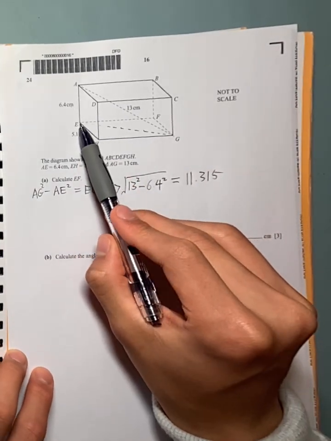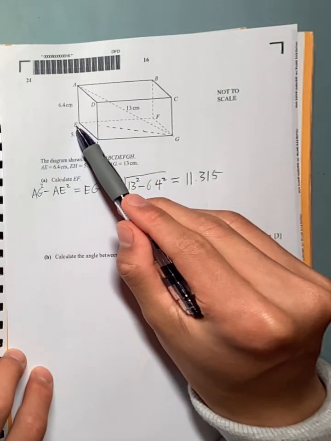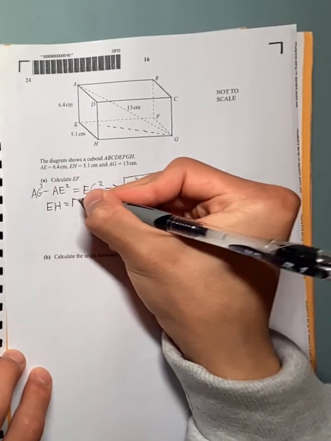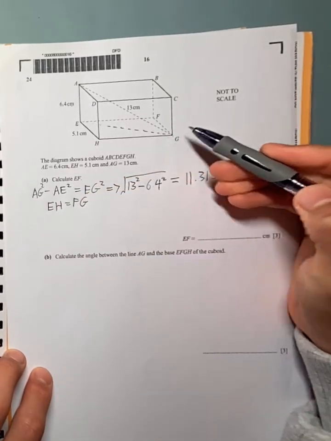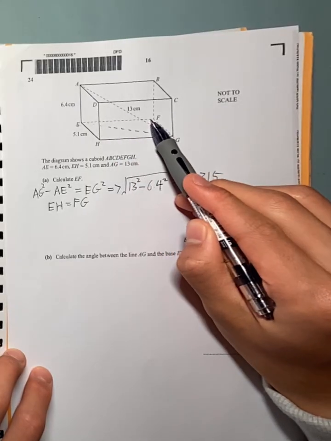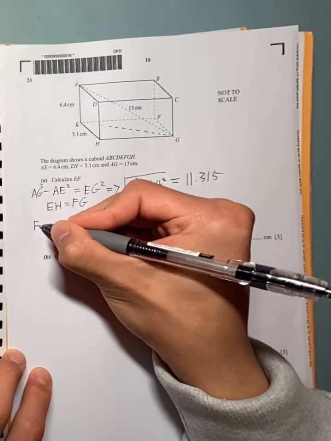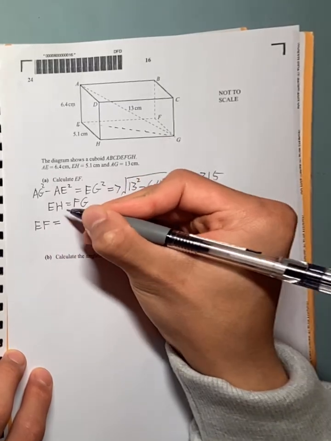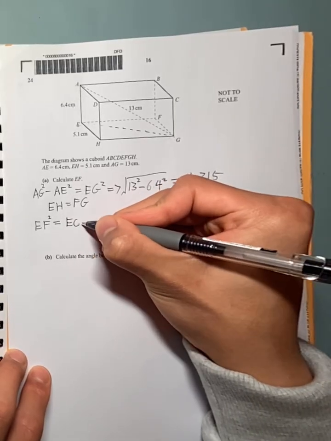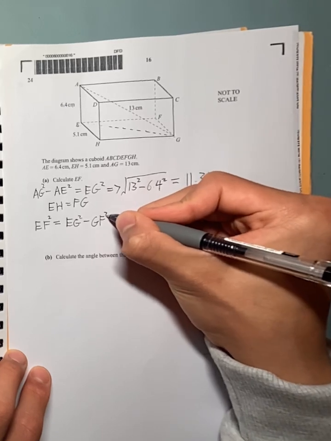Now we can calculate EF, since we know EH is equal to FG, and we know this line EG, so we can calculate this bottom line, EF. So EF squared is equal to EG squared minus GF squared.